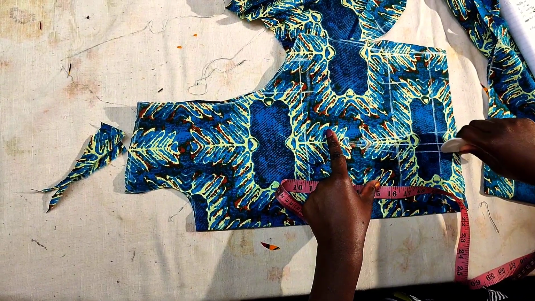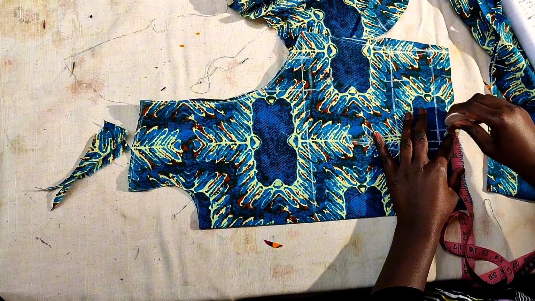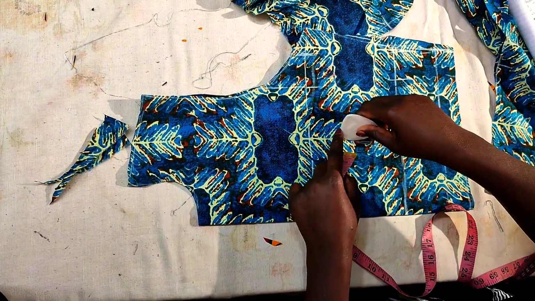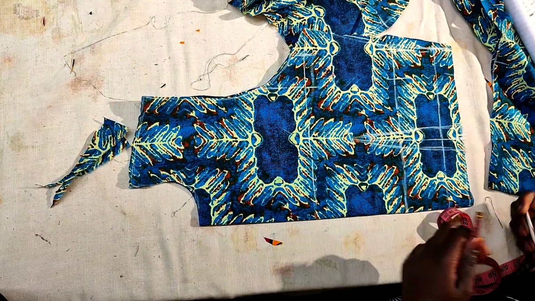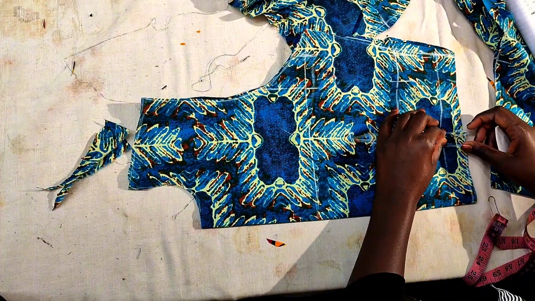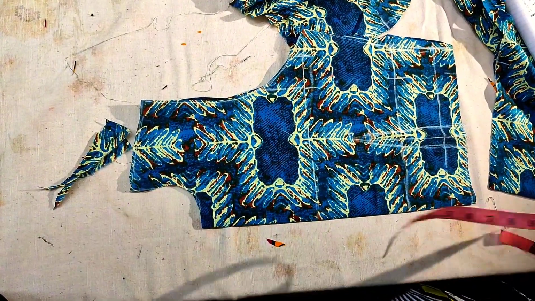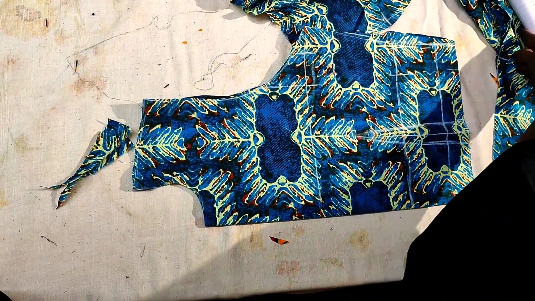Going that side is 1 inch, the other side 1 inch, but I'm used to freehand. But you can take your measurements first before you do it like me. Just mark them, then you have our dart there. So when you are sewing, you can fold it there, then it will give you a very beautiful shape of a top.